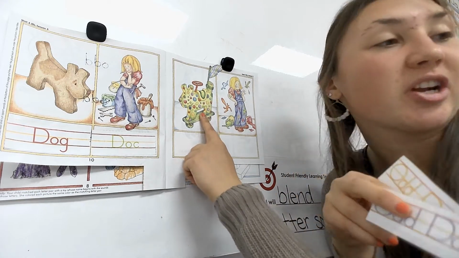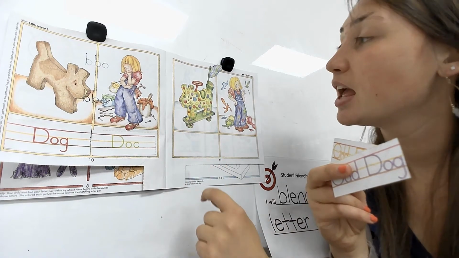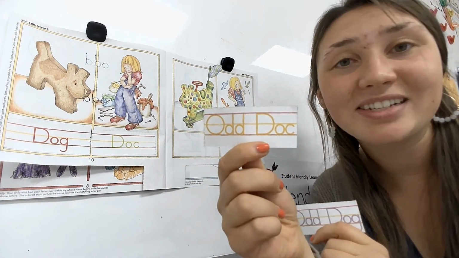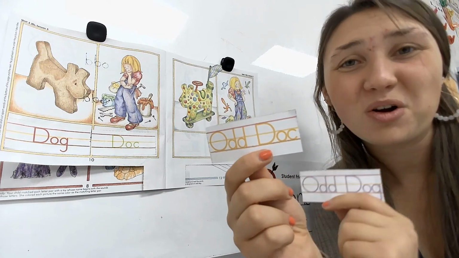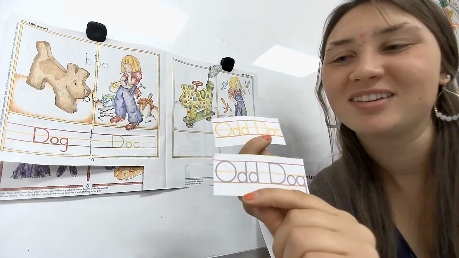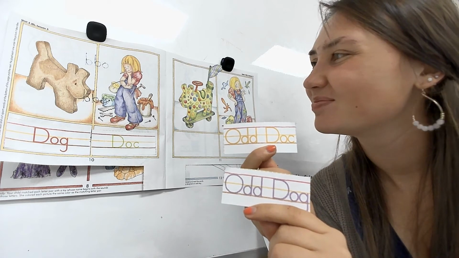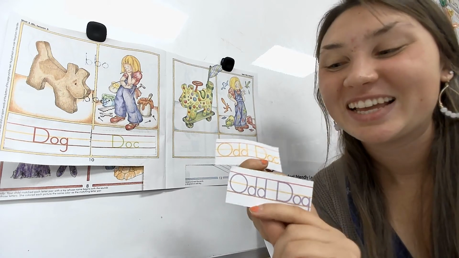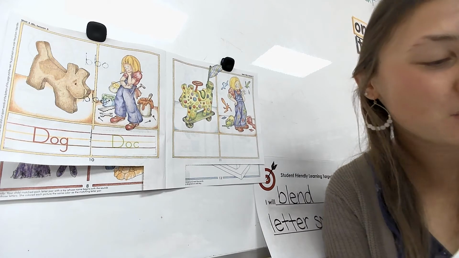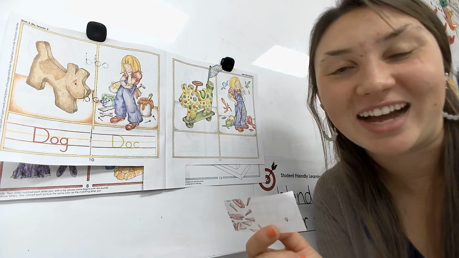This third picture, first, second, third picture, is this a picture of odd Doc, or is it a picture of an odd dog? Which one? Yeah, that one is the odd dog. Find the 2 words that say odd dog.